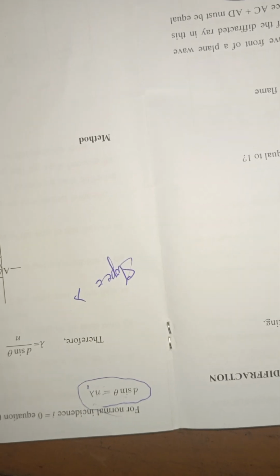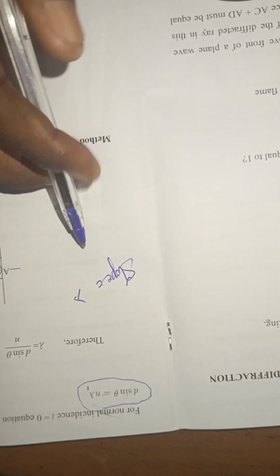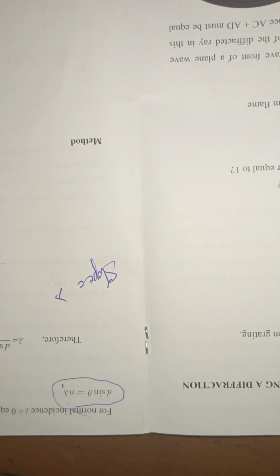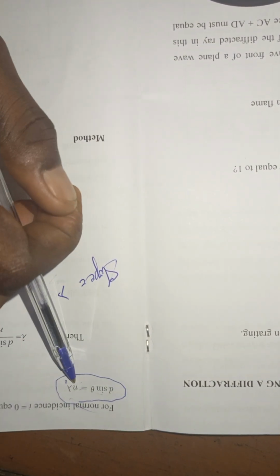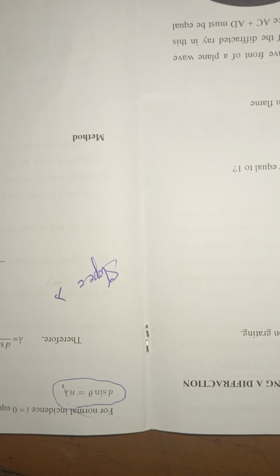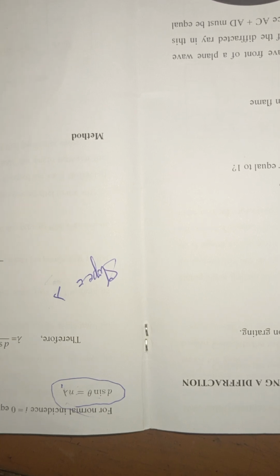Finding the slope gives you the wavelength. That's how you find the wavelength of a sodium light. Thank you very much.